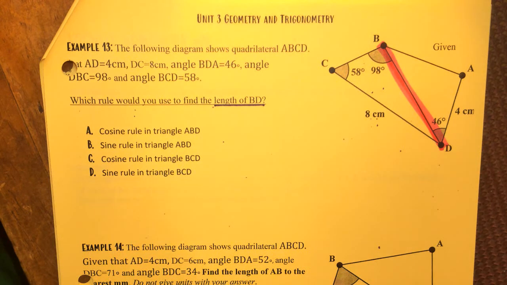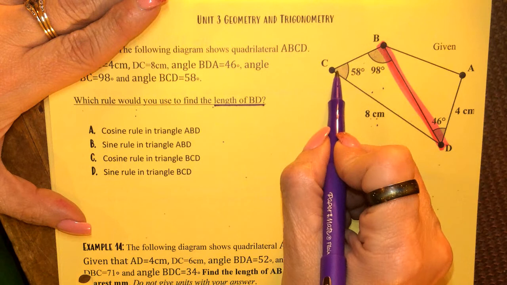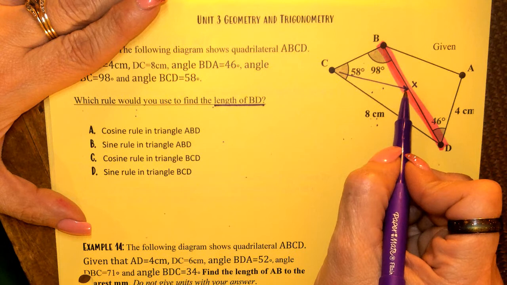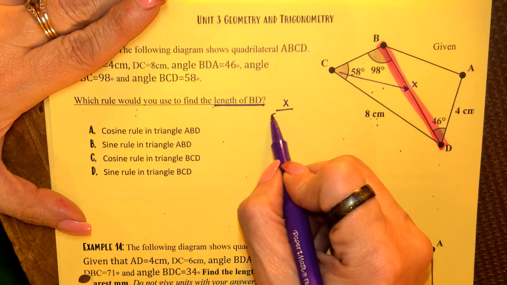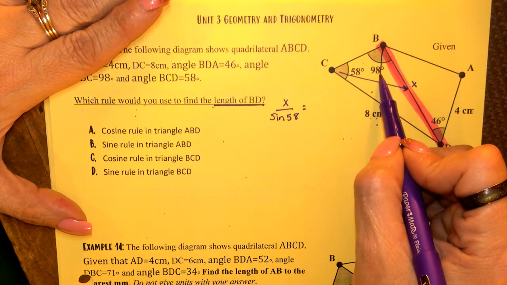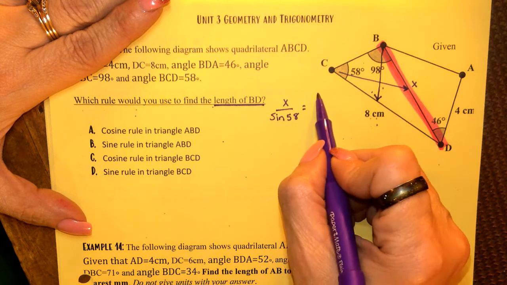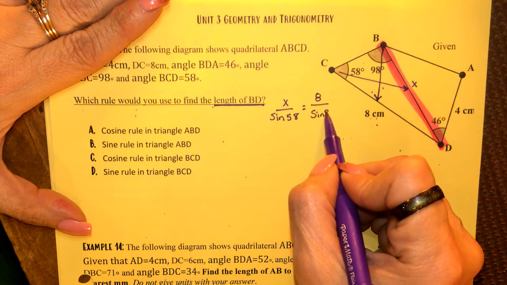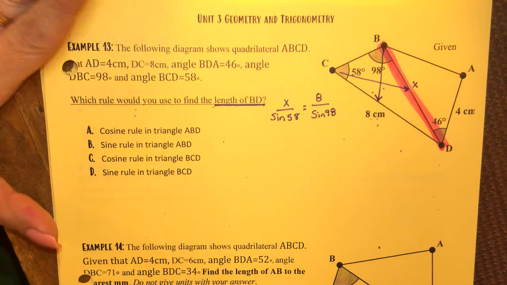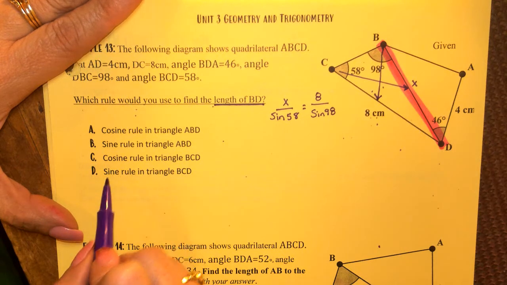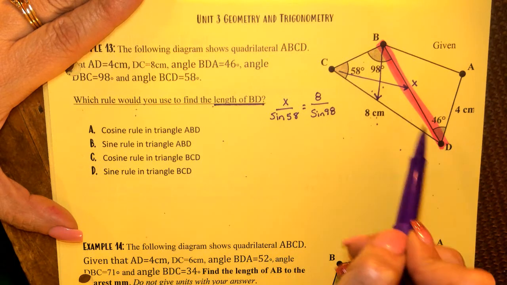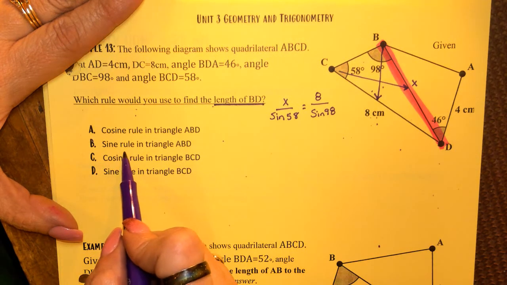Okay, anytime I have angles especially, I always look. So this would be the side. I know the angle. So let's say I call that x. If I said x over the sine of 58, just because I love the sine rule, and look, this angle 98, I know that 8 right there. It would equal 8 over the sine of 98. Bam, cross multiply. Didn't have to know squares or nothing. So I would use the sine rule for which triangle? BCD. The sine rule for triangle ABD.